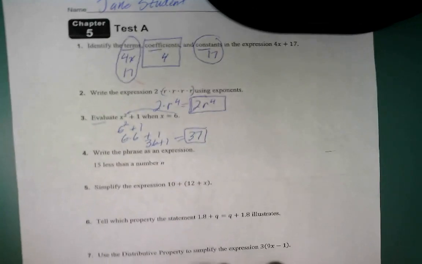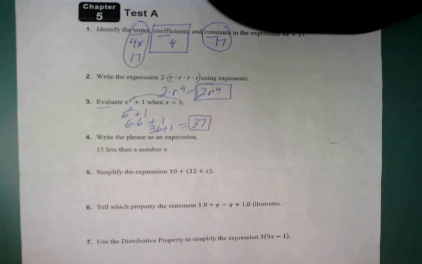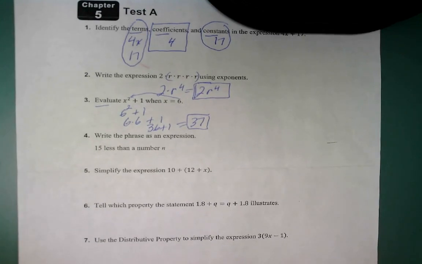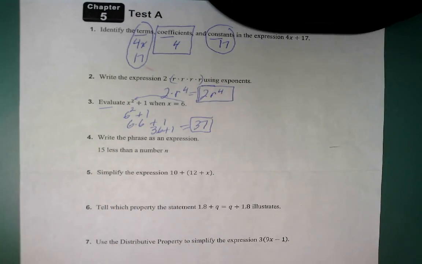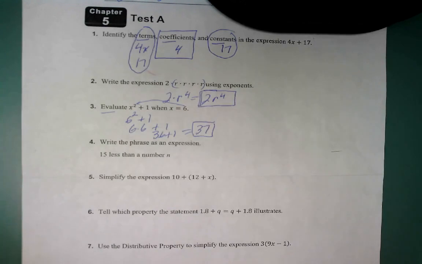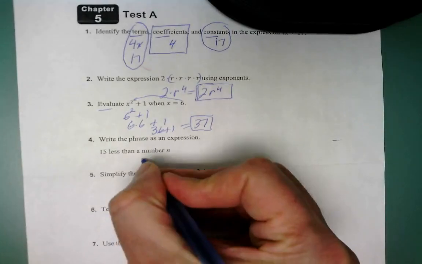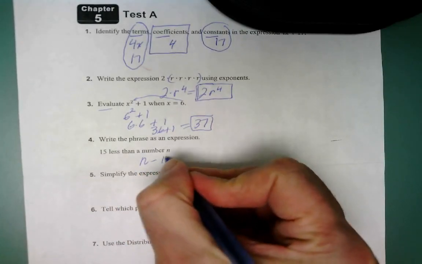Okay? All right, number 4, write the phrase as an expression. And I really tried to drill in with most of you guys that the most common mistakes people make when they're writing expressions is when you have a problem like this, where it says 15 less than something. Everybody wants to write 15 minus. But if you think about it, how much less is this expression? It's 15 less. I'm subtracting 15 from something. What am I subtracting 15 from? From the n. So this is n minus 15.